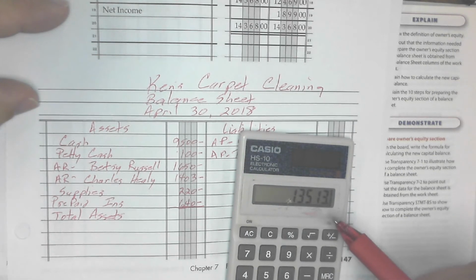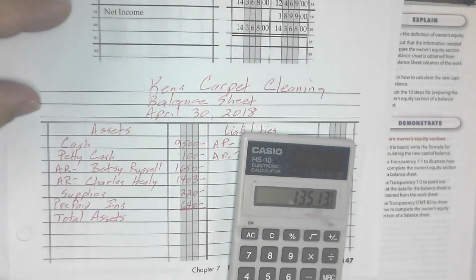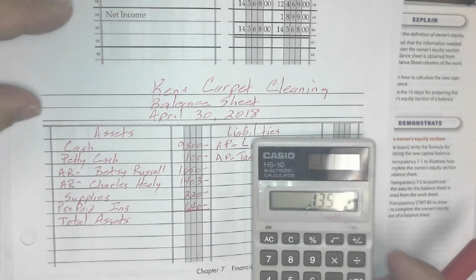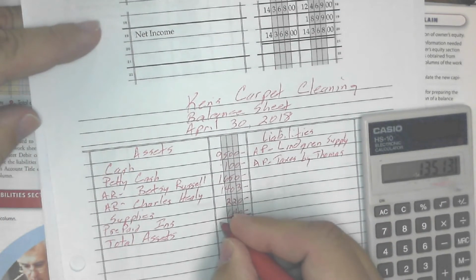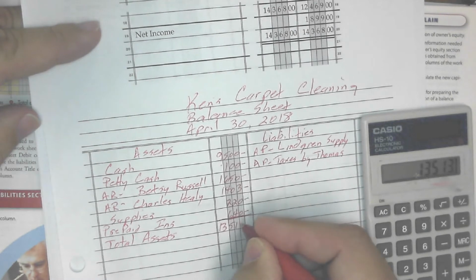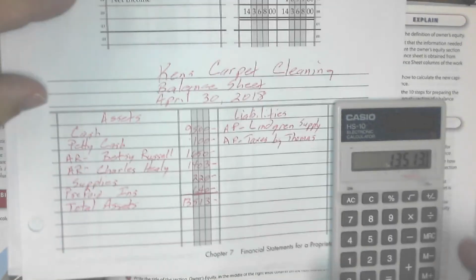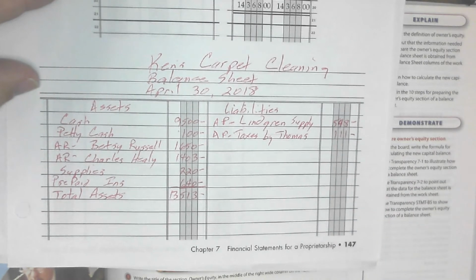So you should have $13,513 for total assets.